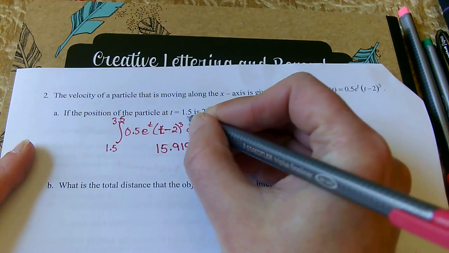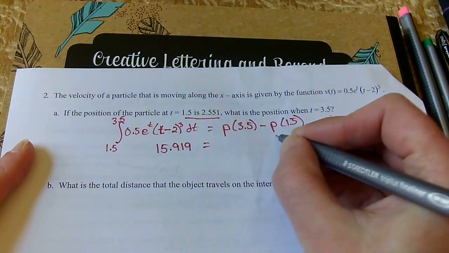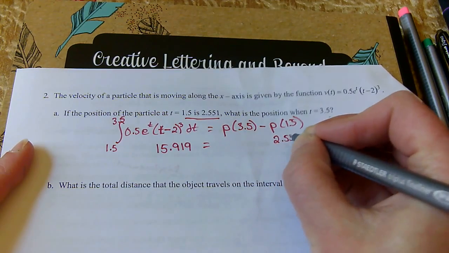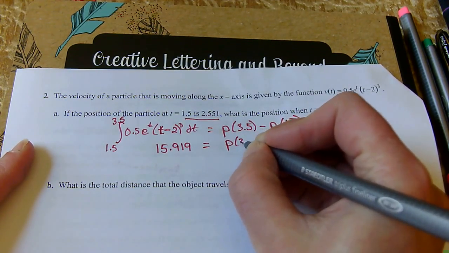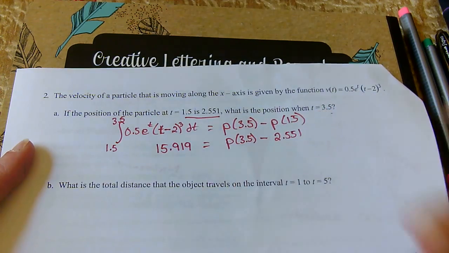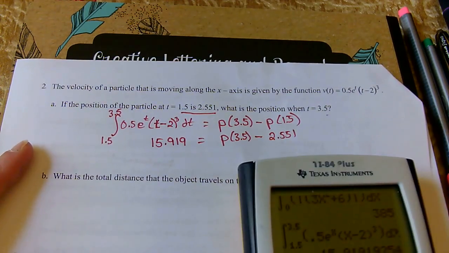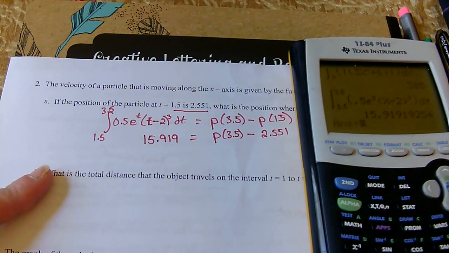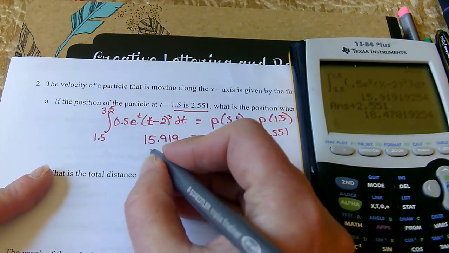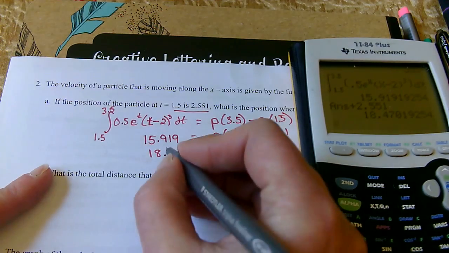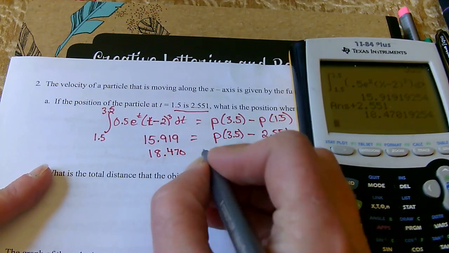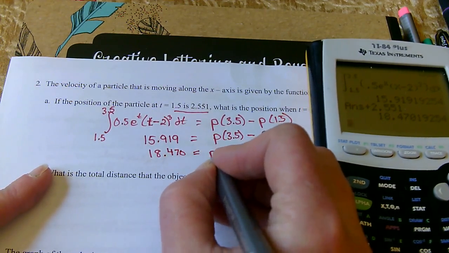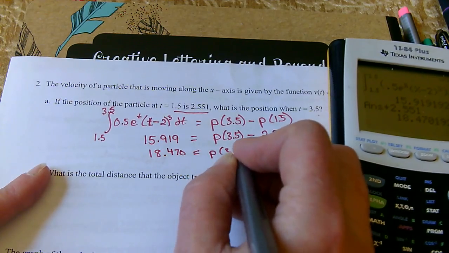Well, I know the position at 1.5 is 2.551, and I'm trying to find the position at time 3.5. So, to solve the equation, all I have to do is add 2.551. And you get 18.470, which is the position at 3.5.